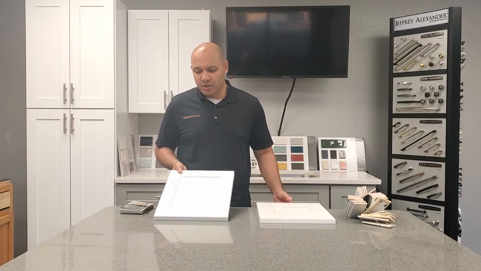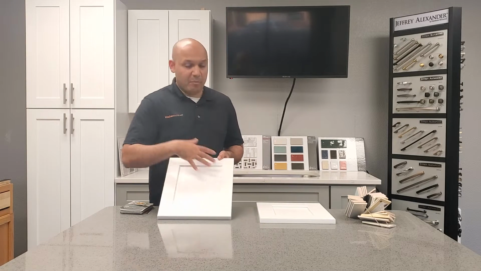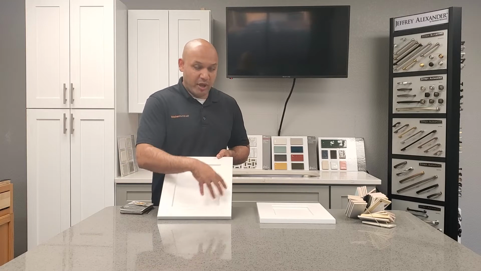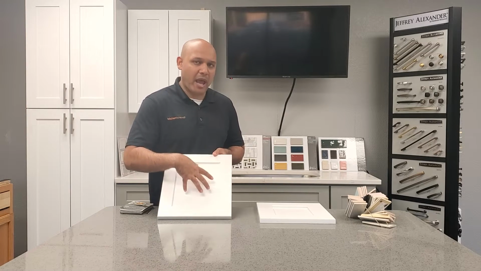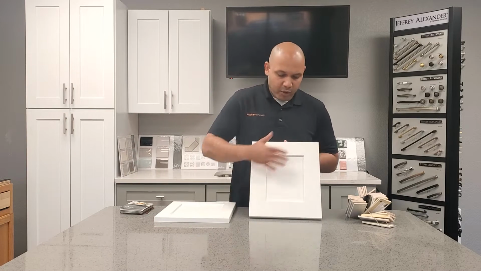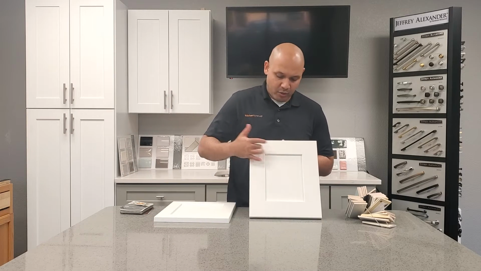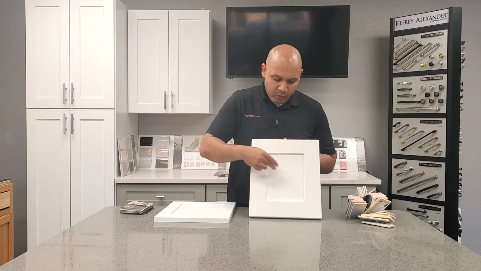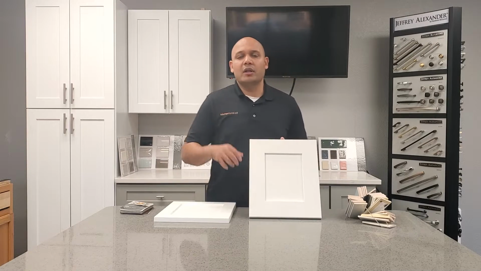Now what is a shaker door? A shaker door is pretty much like a picture frame that has the rails and stiles, and then it's got a panel on the center. So if you look at this door right here, the verticals are called stiles, the horizontals are called rails, and what we have right here in the center is called the center panel.